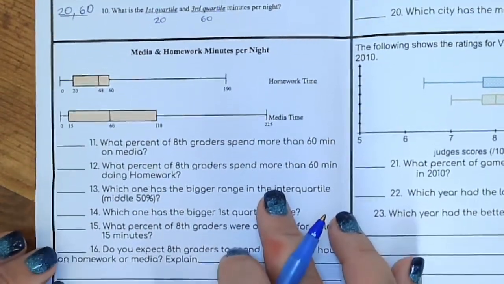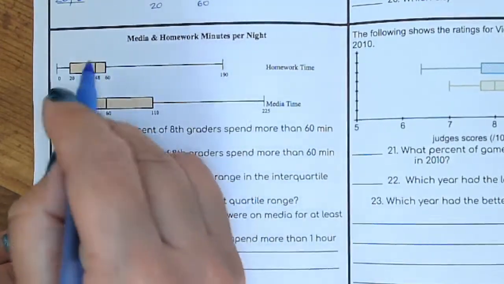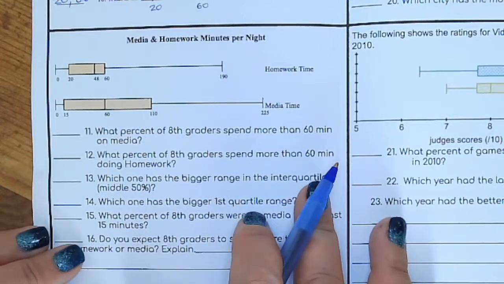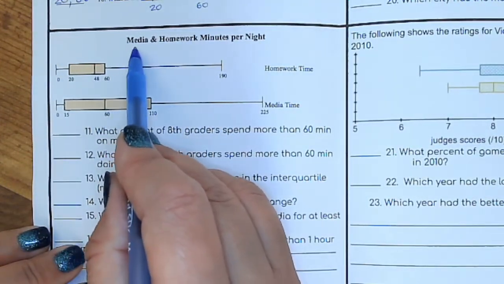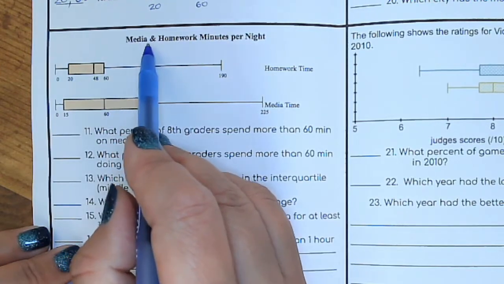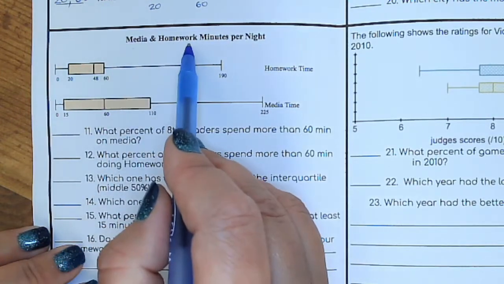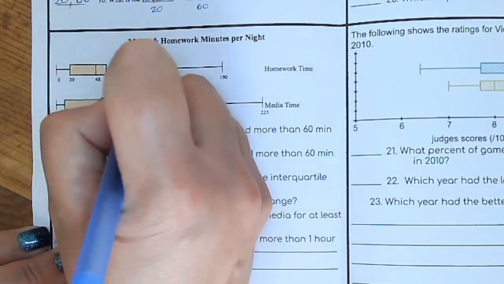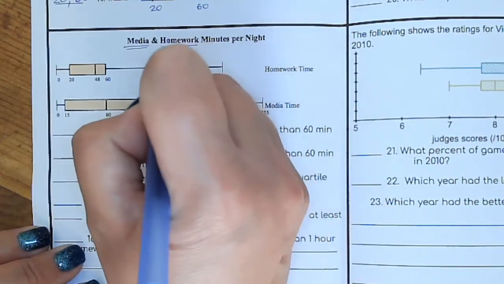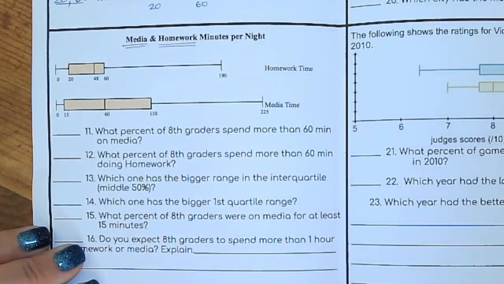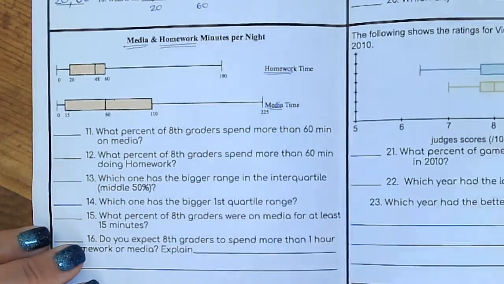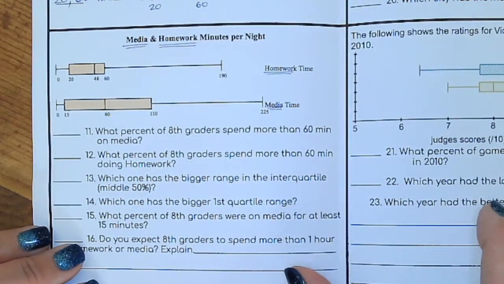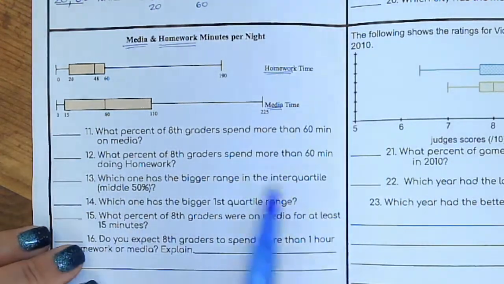When I have two graphs, I can compare the data based on media and homework minutes per night. So I have students who spend time on media and time spent on homework in minutes per night. The first graph is the homework, the second is the time spent on media. So I have the questions now.